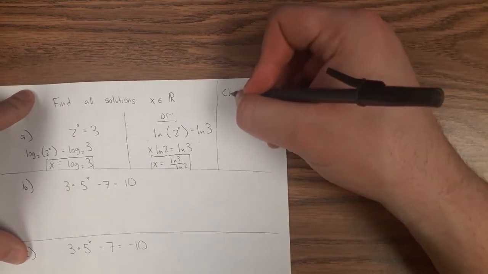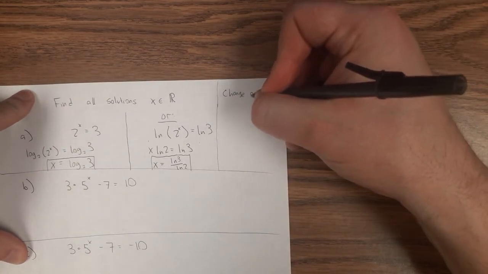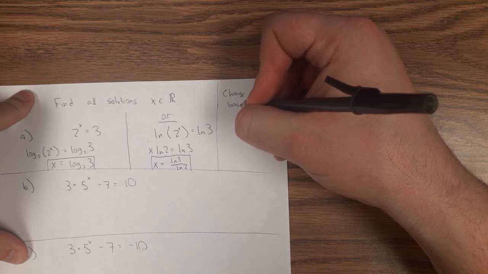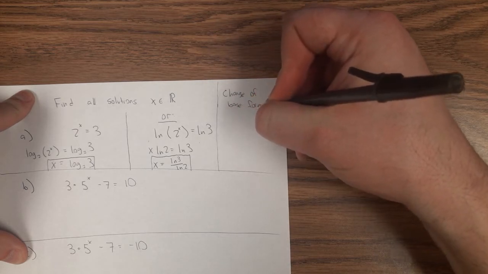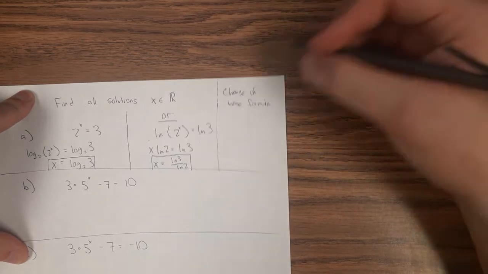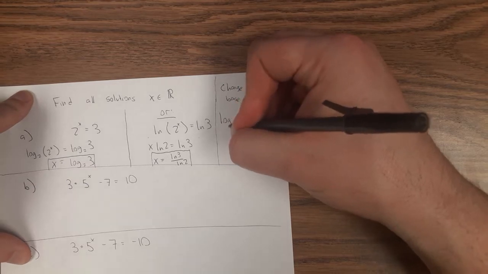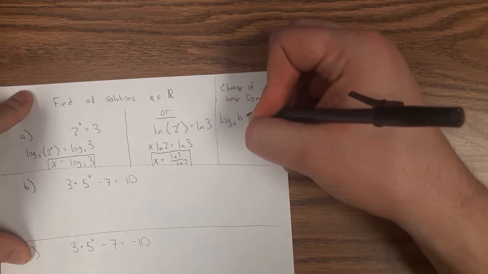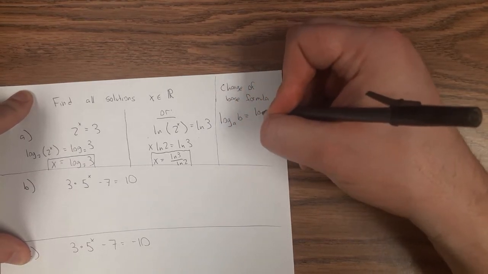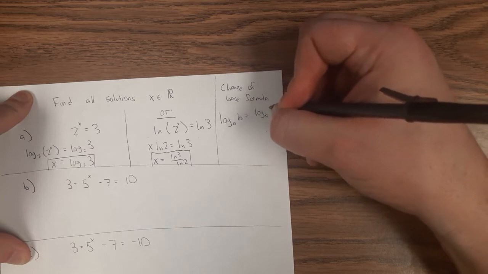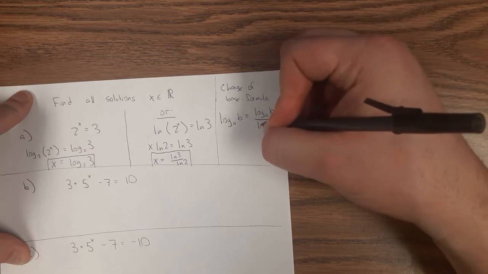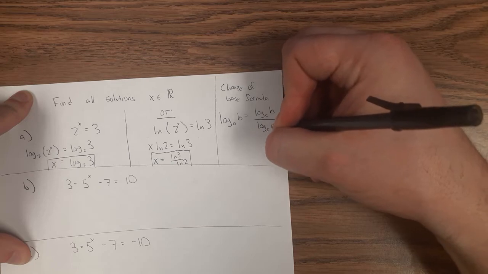Here's the change of base formula. Log base a of b equals log base c of b over log base c of a.